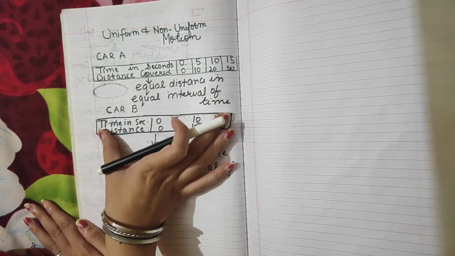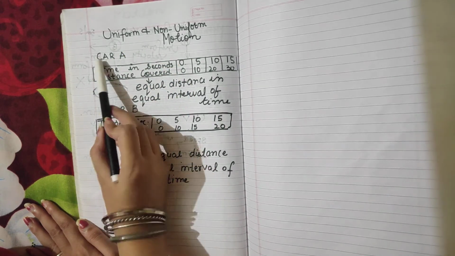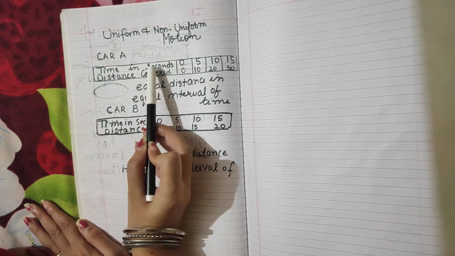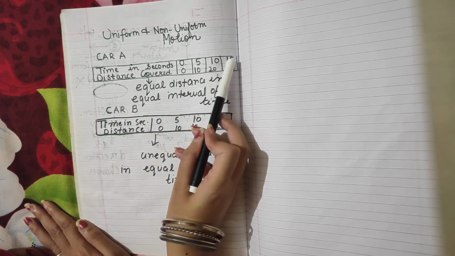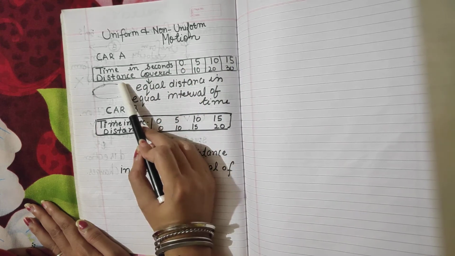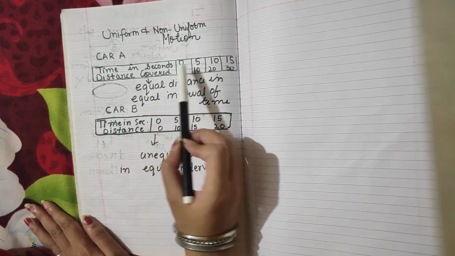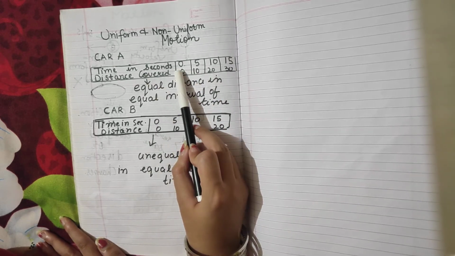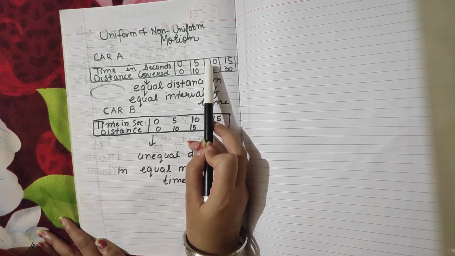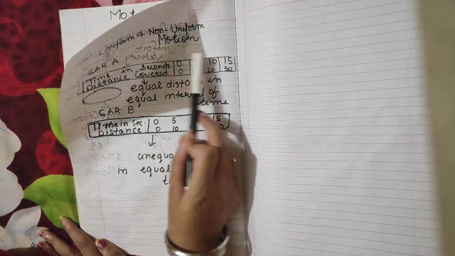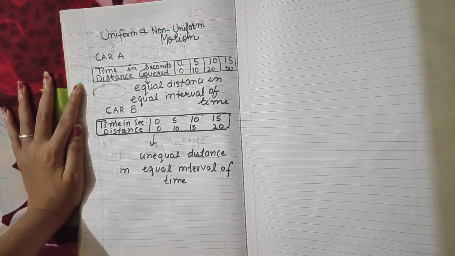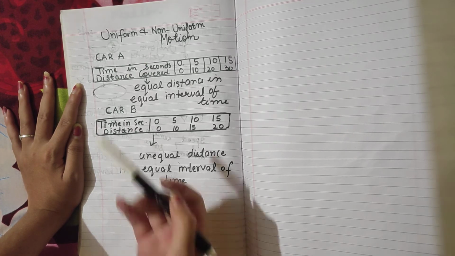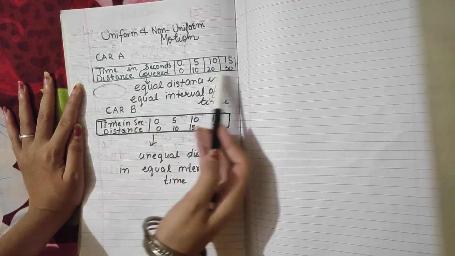I've drawn two tables. The first table is for car A. Here I've written time in seconds and distance covered. The first row gives me time in seconds and the second row gives me the distance that is covered. You can clearly see that the time in seconds I have taken is 0, 5, 10, 15. That means the data I have written is for every 5 seconds. The data gives me how much distance is covered per 5 seconds by car A.